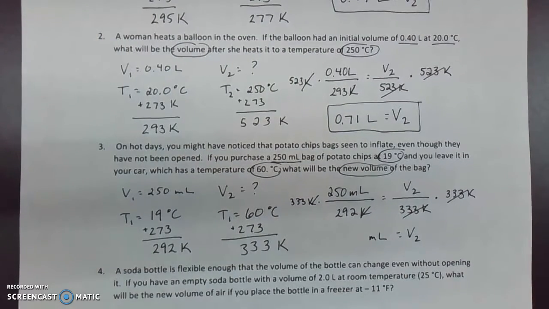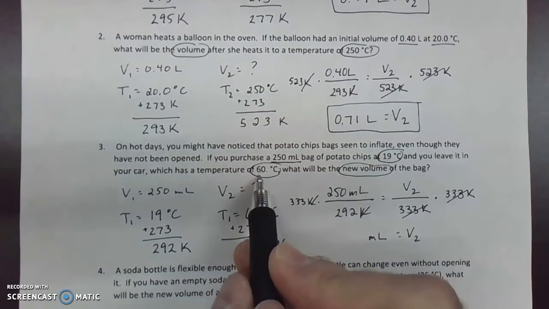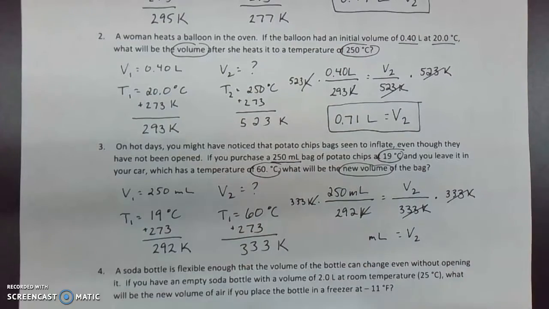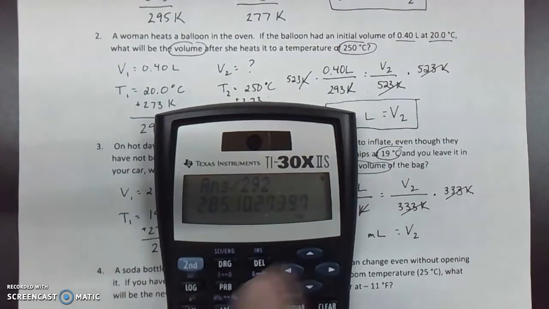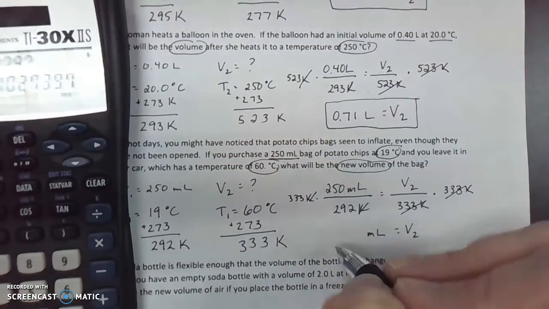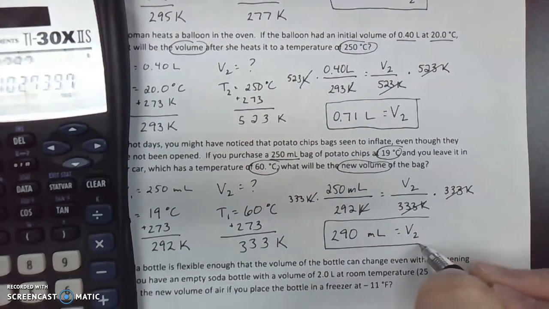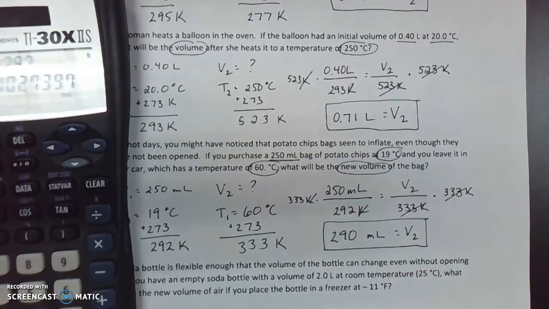So 333 times 250 equals, divided by 292, and two significant figures, 60.0 and 250. So our volume is 285, but we have to reduce that down to significant figures, so 290 milliliters is our answer.